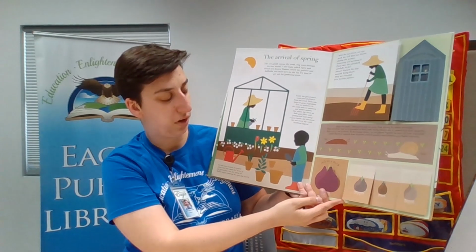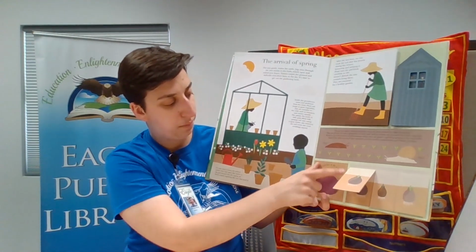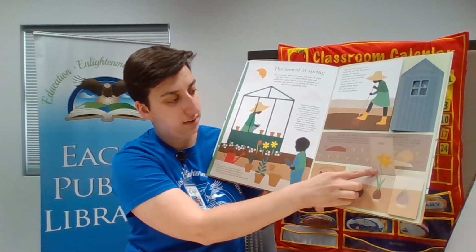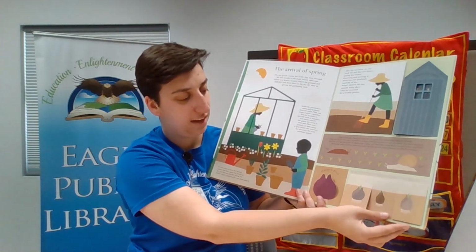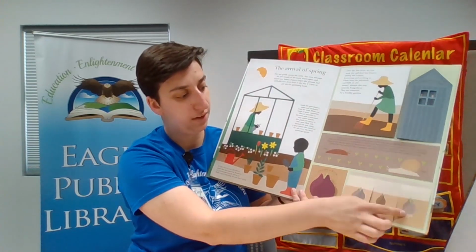Look at this super cool book. You can flip up these pages and it shows you what the bulbs look like when they grow. This is a hyacinth, and this is a daffodil. I love daffodils. And this is a tulip, which I have some tulips and daffodils in my garden.